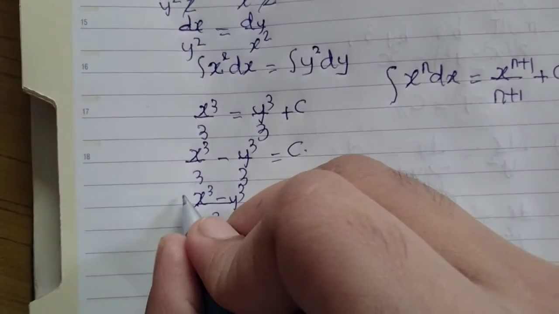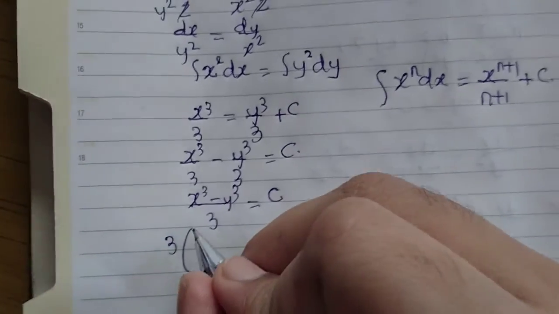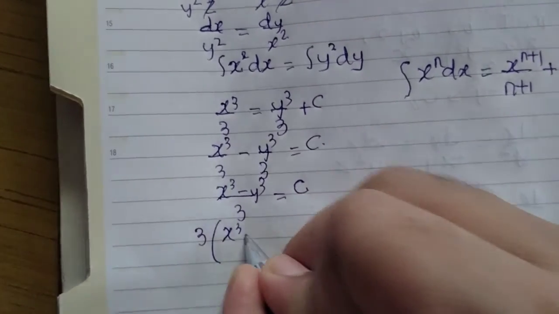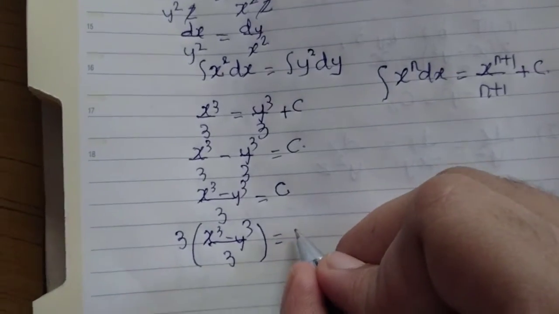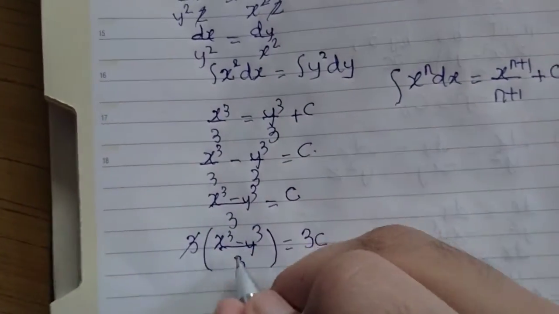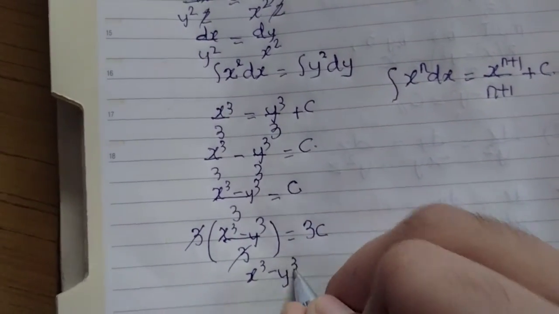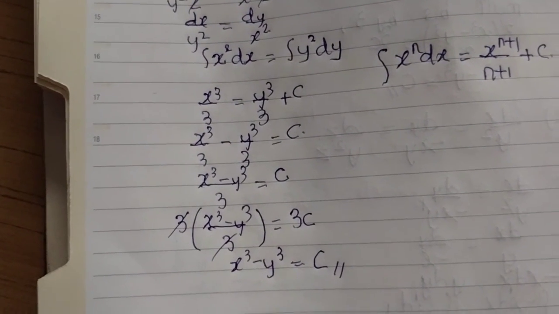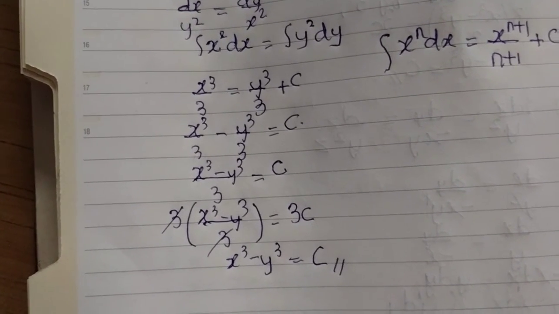Now as we have solved previously, we have to again multiply with 3 in order to cancel out the 3 part. x cube minus y cube upon 3 is equal to, as we have multiplied on both sides by 3, 3c. Cancelling out 3, we'll get x cube minus y cube is equal to c. This is the final answer because anything multiplied by a constant is a constant.